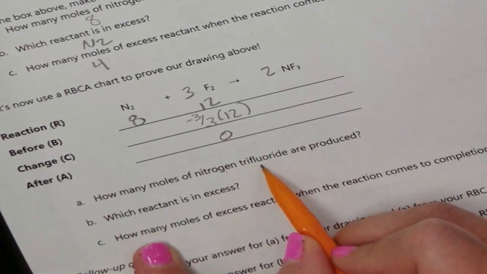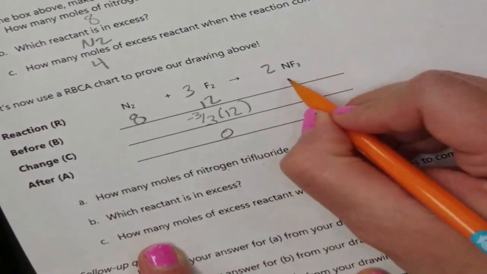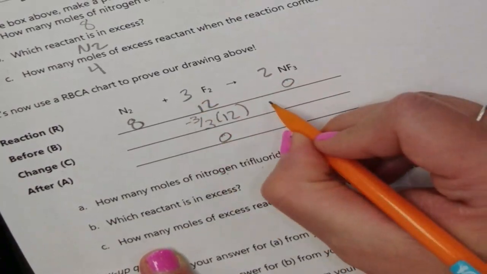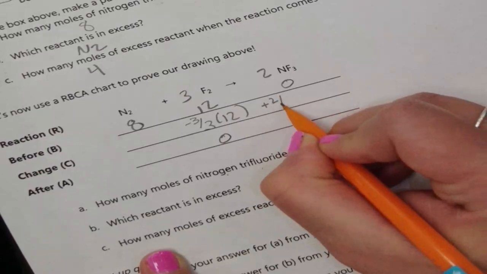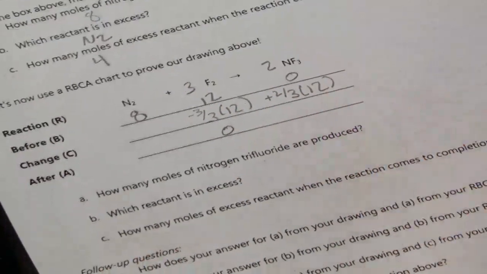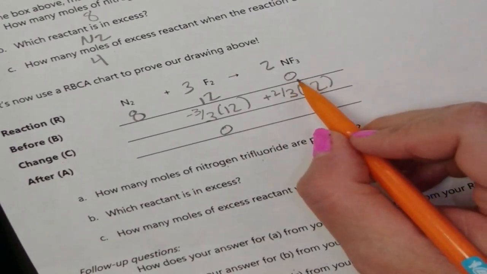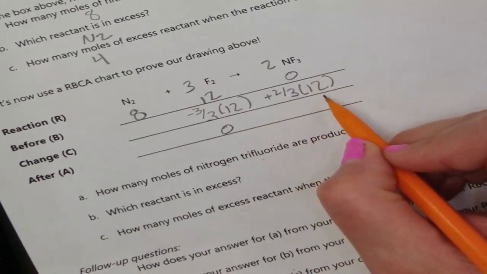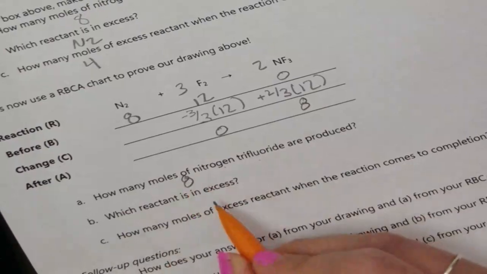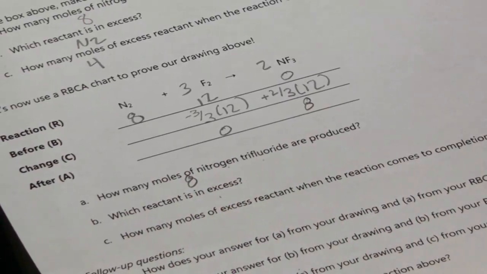How much nitrogen trifluoride is produced? All right, so I have none to begin with. A 2 over 3, and this is an addition, times 12. Now, if this Rebecca chart is confusing you, you need to go look at my Rebecca chart video to help you learn how we solve this. All right, so 0 plus 2/3 times 12 is 8. So we had 8.